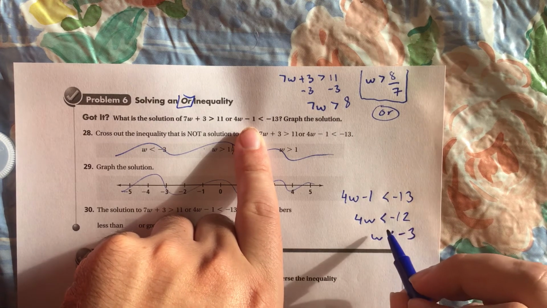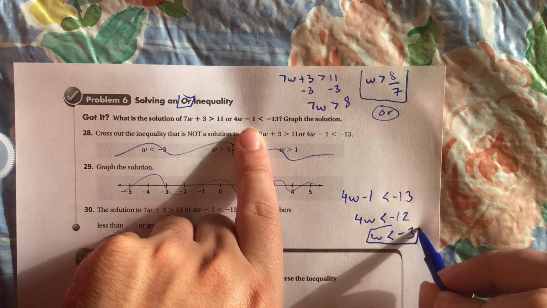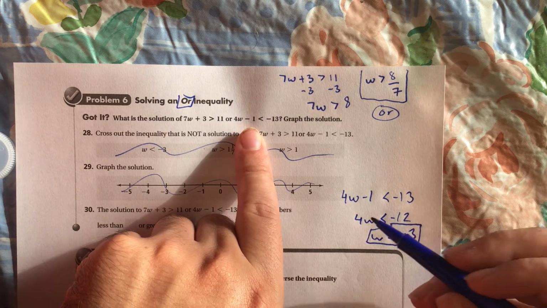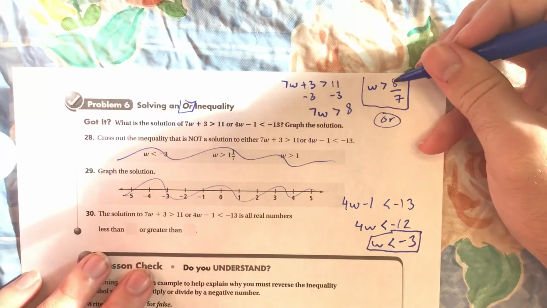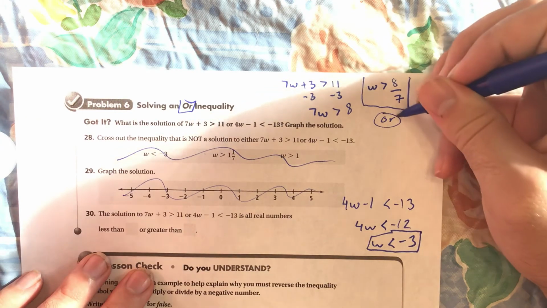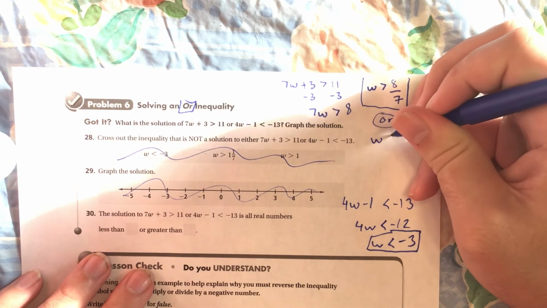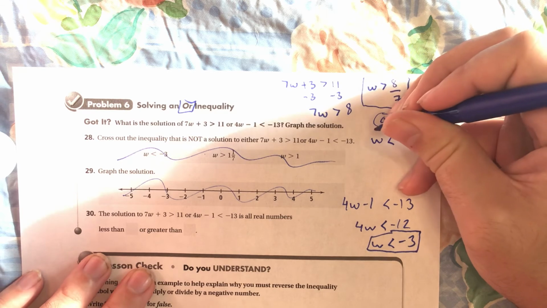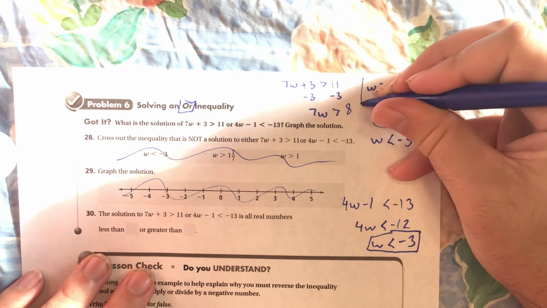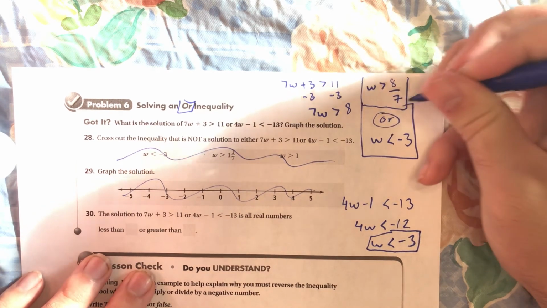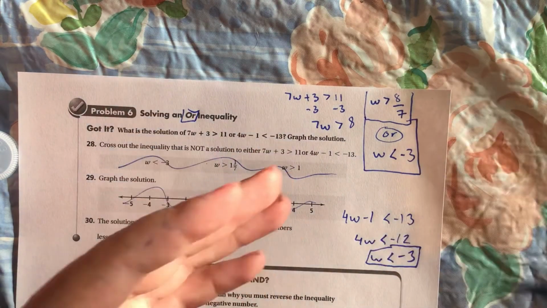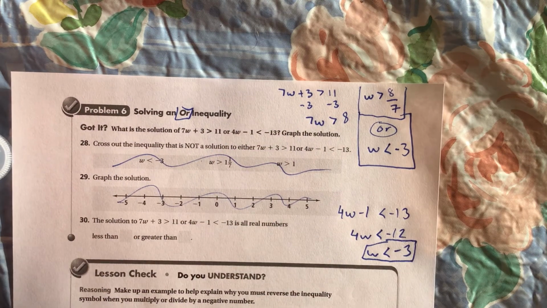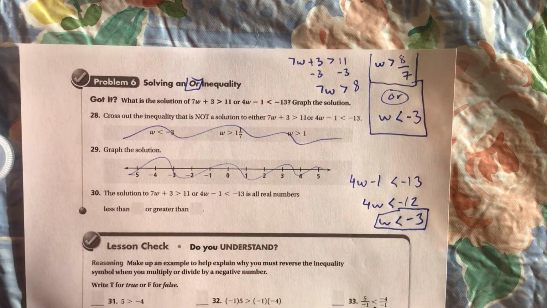No flipping here because we didn't divide by a negative. We divided by a positive 4. So our answer is w is greater than 8 over 7, or w is less than negative 3. This is our answer here. There's nothing really to say or to do like we did with the and. And that is it. That's it for today.